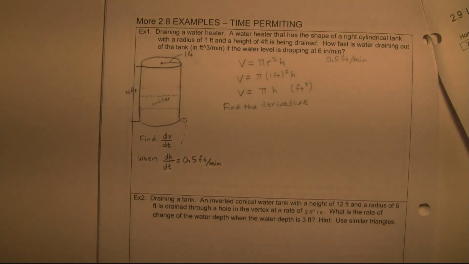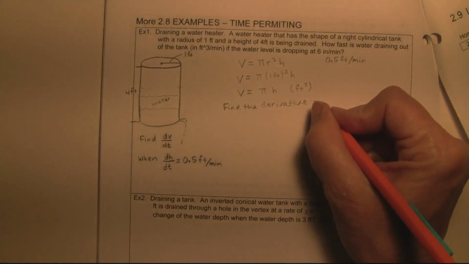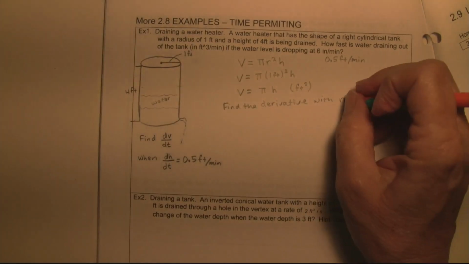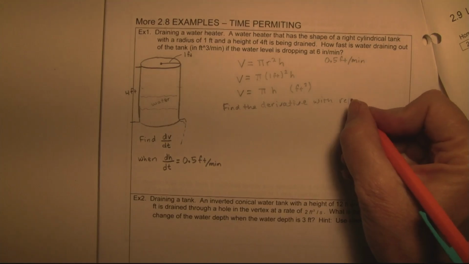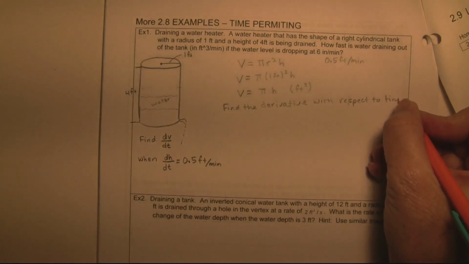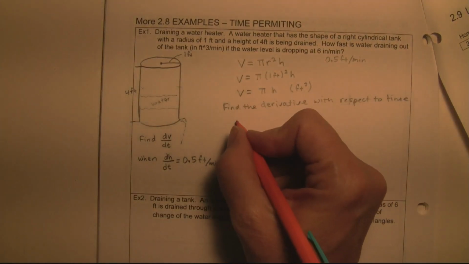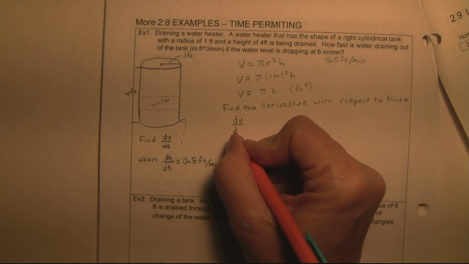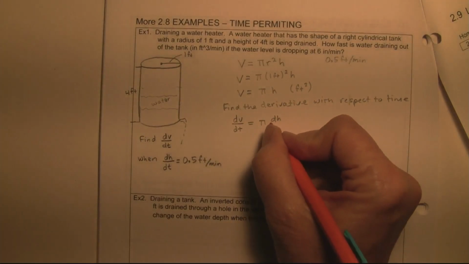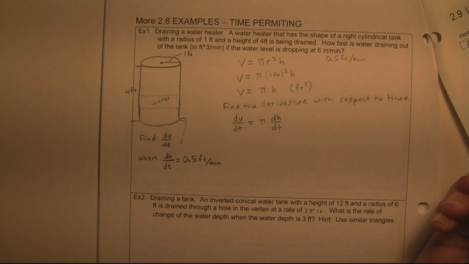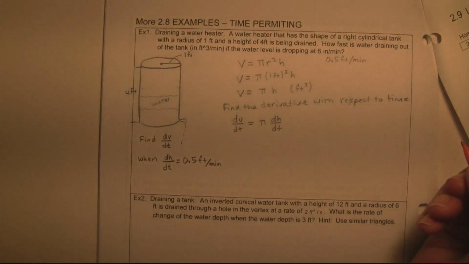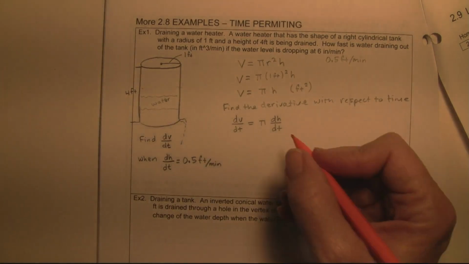When I find the derivative with respect to time, this will be dV/dt equals pi, which is a constant, times dH/dt. And they said that dH/dt was equal to 0.5 feet per minute.